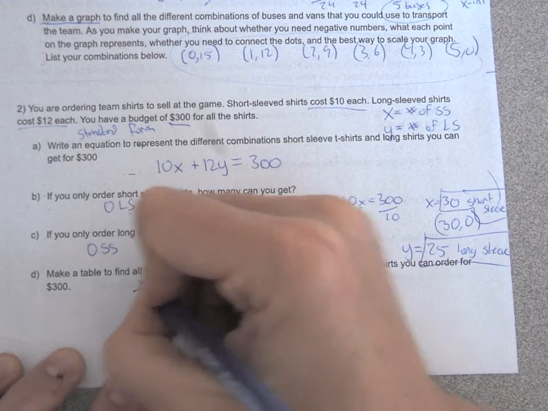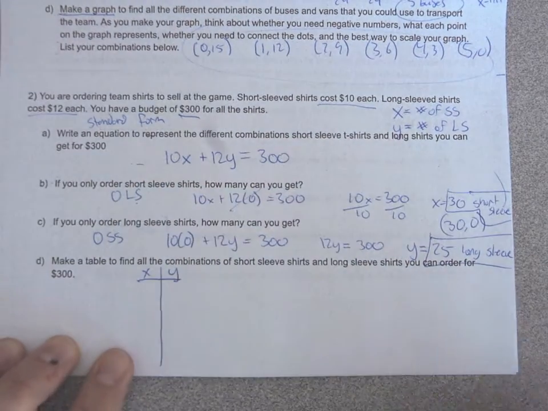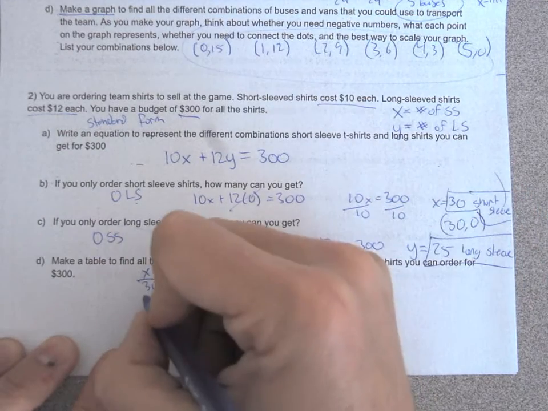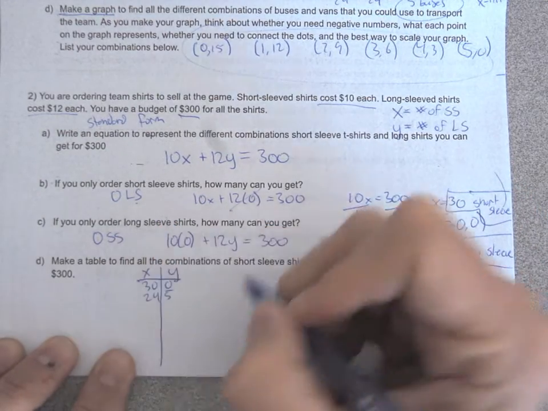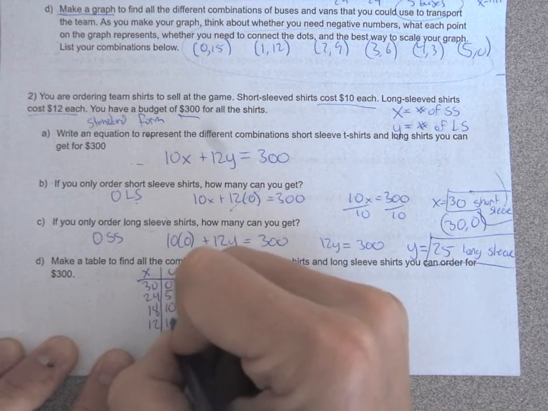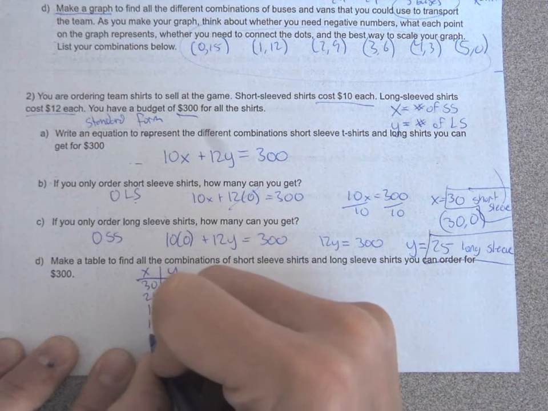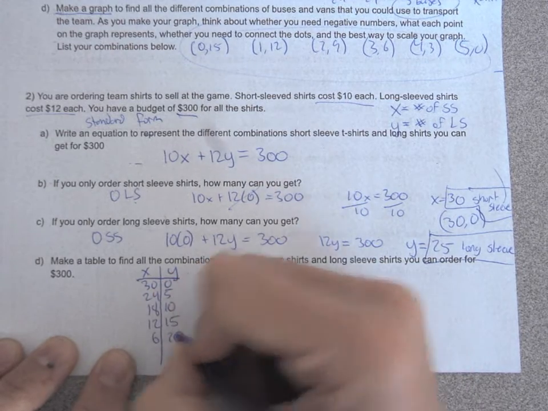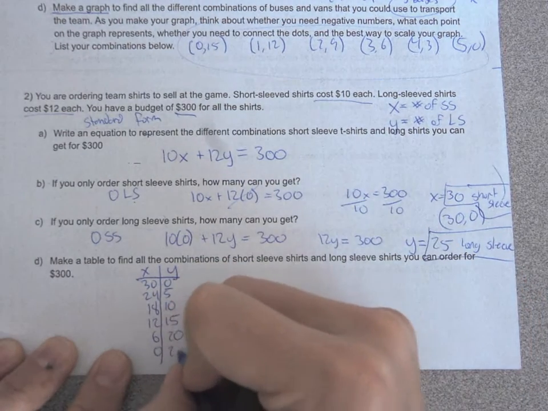Okay, we have X and Y, or short sleeve and long sleeve. I started out with 30 and 0, and then I had 24 and 5, and then I had 18 and 10, then I had 12 and 15. Let's see, that would be down 6. I have 6 and 20, and then I have 0 and 25.